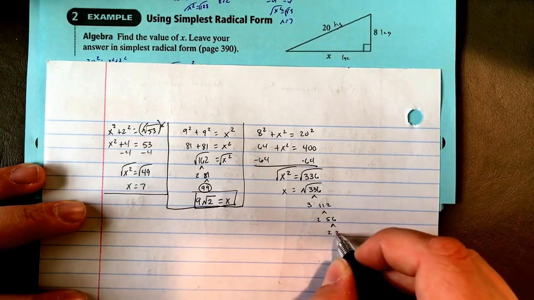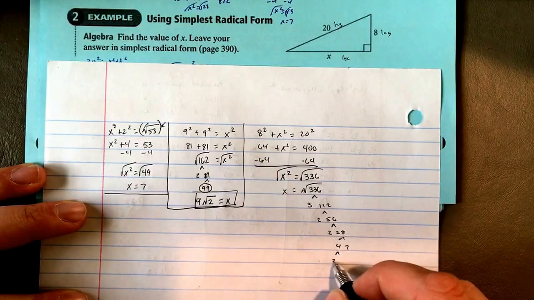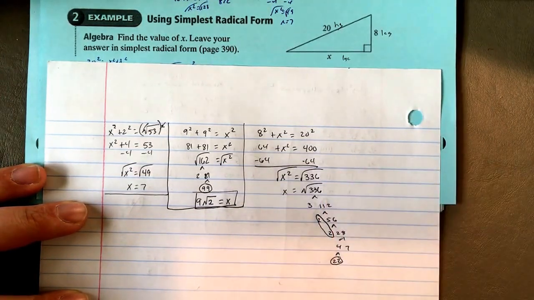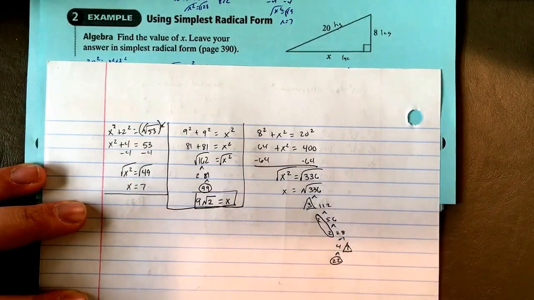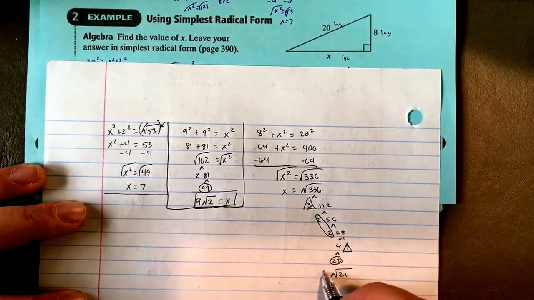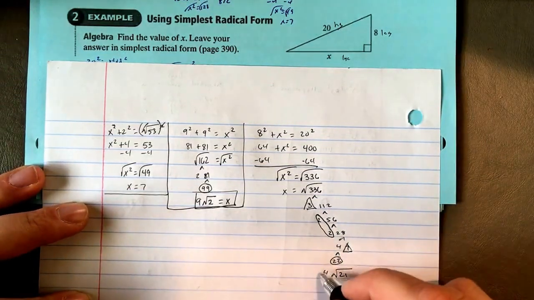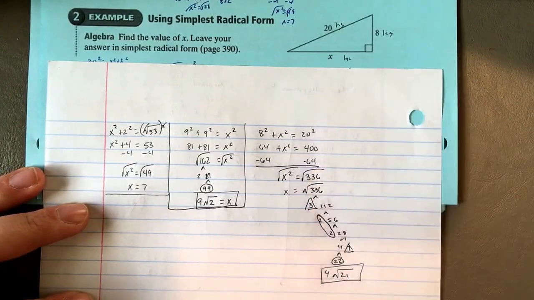56 divided by 2 is 28. There's a 4 that can go into 28. 4 is perfect. 2 and 2. Here's another 2 and 2. What's left is this 7 and this 3. We can't match them up, so we're going to put those back inside the radical. 7 times 3 is 21. 2 times 2 is 4. And that will be our answer for what our missing leg was.